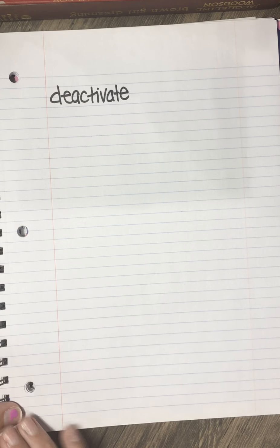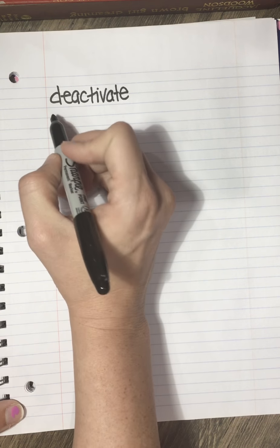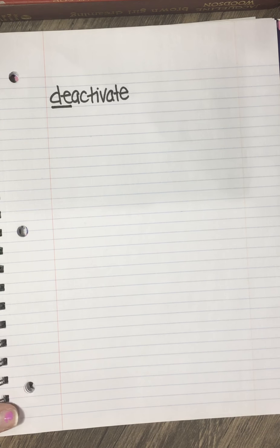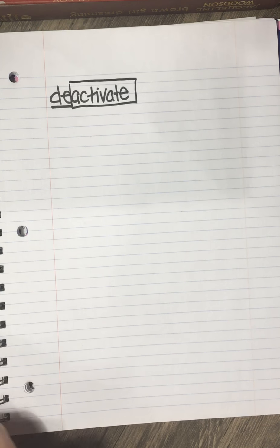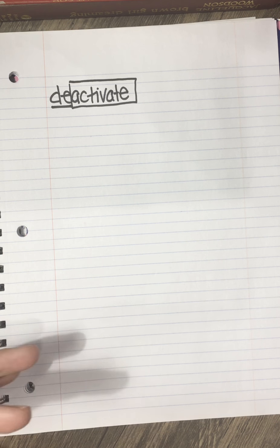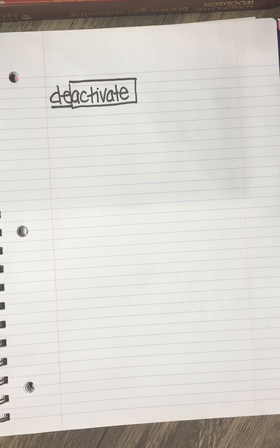Deactivate. So in this word, de- is our negative prefix, and activate is our root word that we're working with. Whenever you activate something, that means you're starting to make it work. So deactivate would be the opposite of that. That means to turn it off or to stop it.